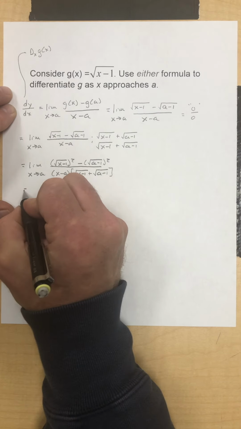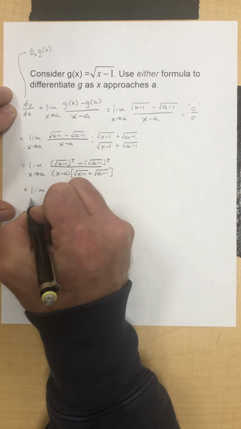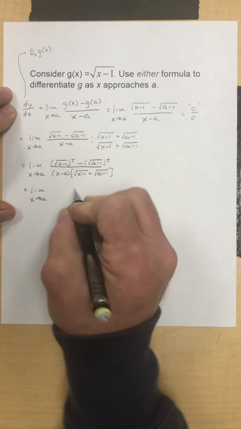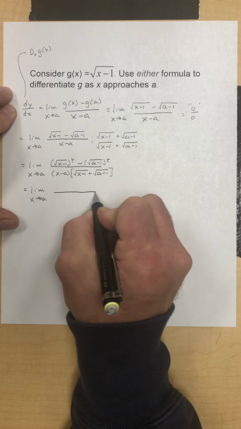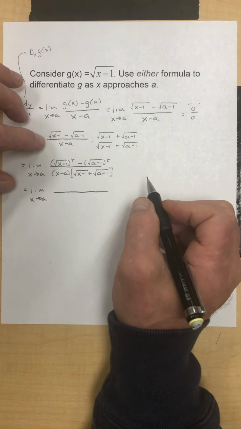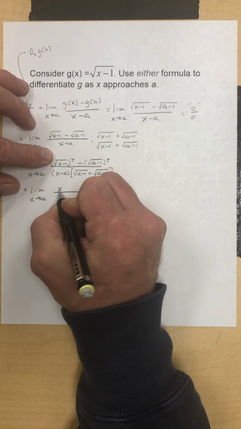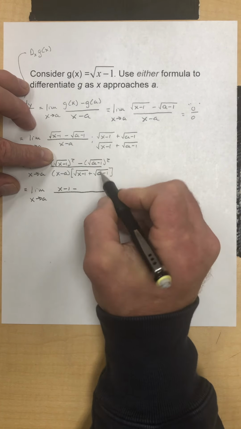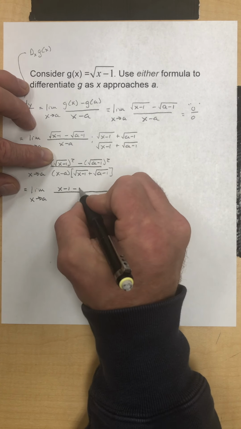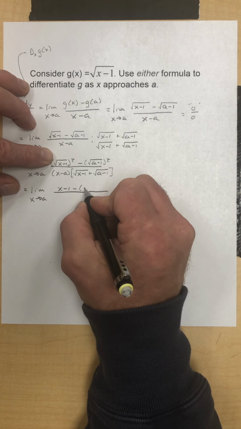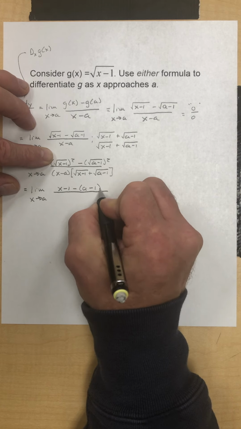So let's see what happens here. Hopefully this works out. Basically, I know it's going to work out, assuming I don't make some kind of mistake. If we square root, we just get the radicand. So I'd have x minus 1 minus, same thing, the radicand, so I have to subtract the quantity of a minus 1.